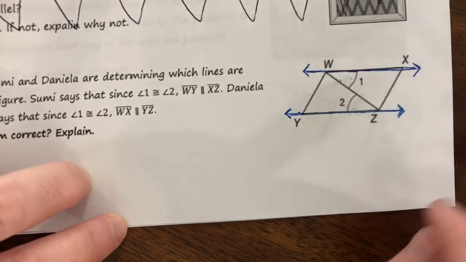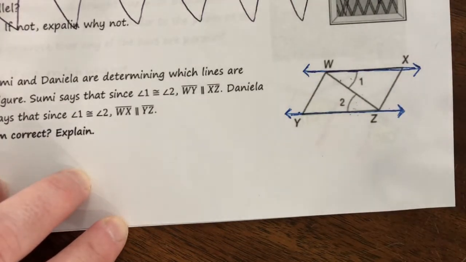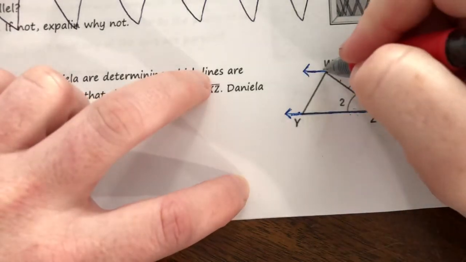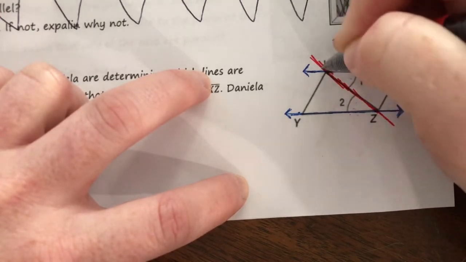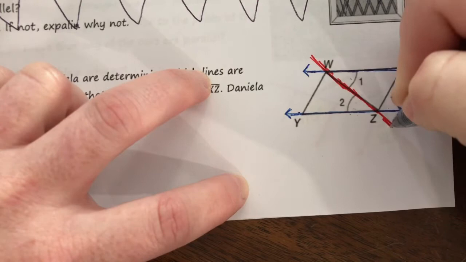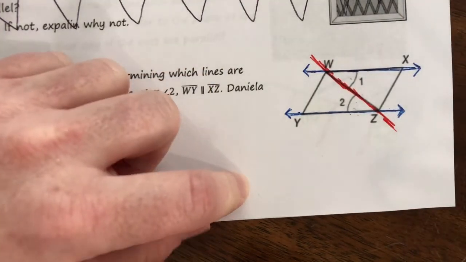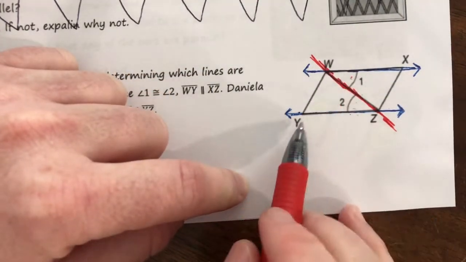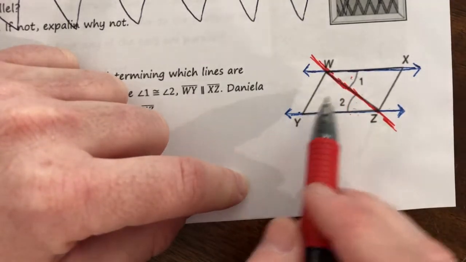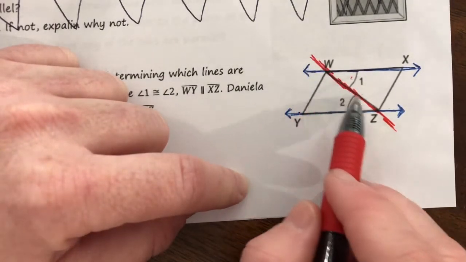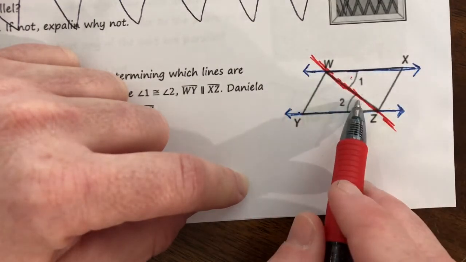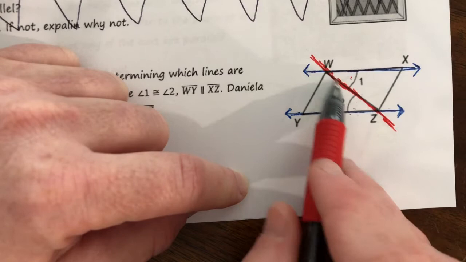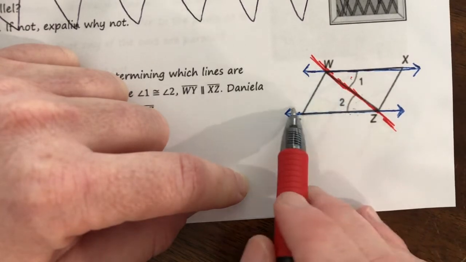First of all, you just have to ask yourself, what's our transversal? Mark that up. WZ is our transversal. So what other lines create angle 1 and angle 2? Does angle 1 have anything to do with WY? No. Angle 1 is the measure from this line right here up to this line right here. Angle 2 is the measure from this line right here down to this line right here.